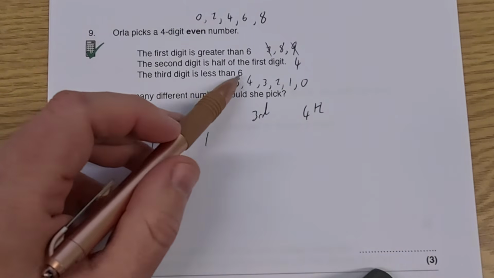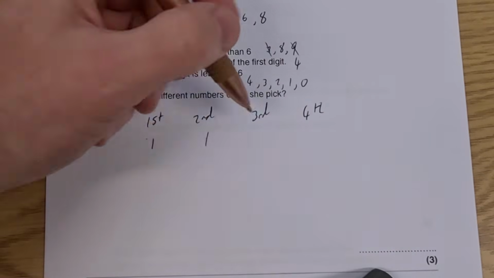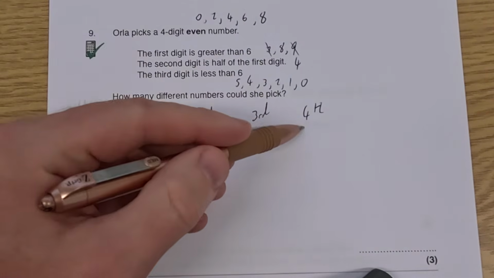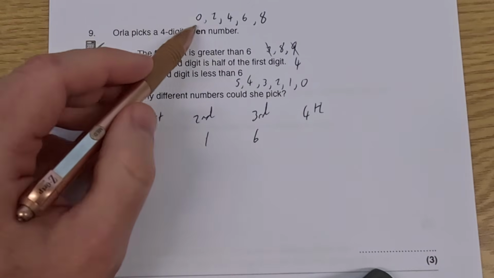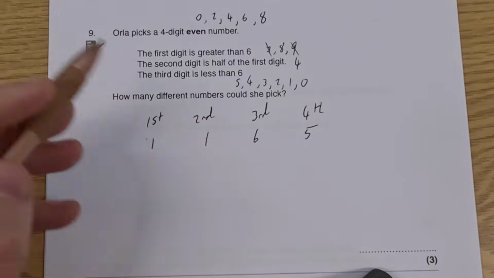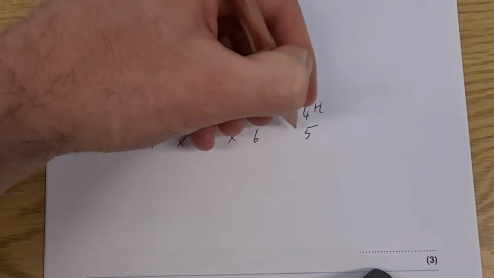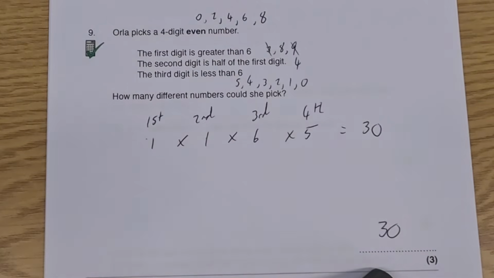The third digit is less than 6, so that's either a 5, a 4, a 3, a 2, a 1, or 0. So there's 6 possible options there. And then the fourth digit, well, we're told it's an even number, so there's 5 different possible options for the fourth digit. So if we want to find out how many different possible numbers Orla could pick, we just need to do 1 times 6 times 5, and that's equal to 30. So there's 30 different possible numbers Orla could choose.